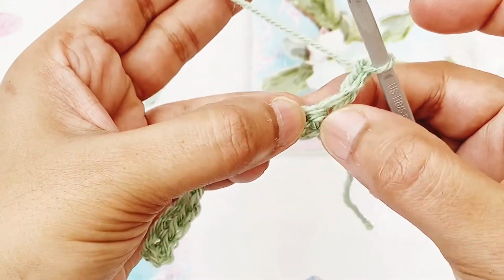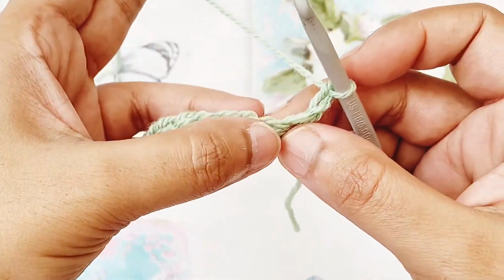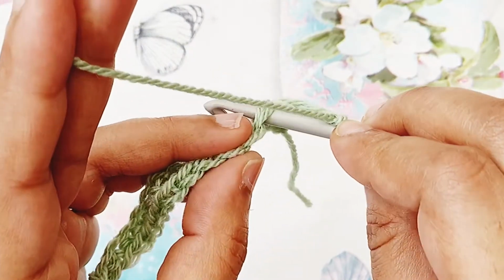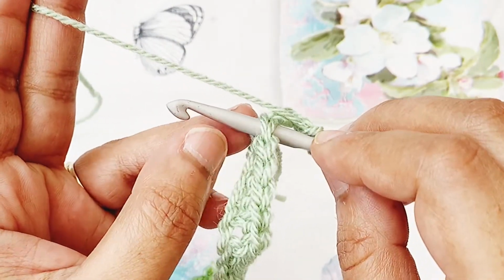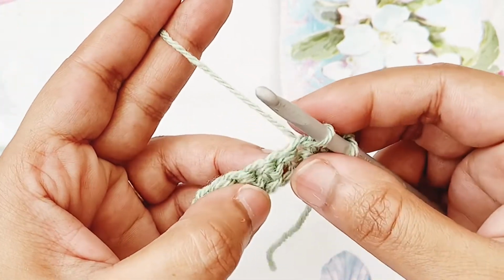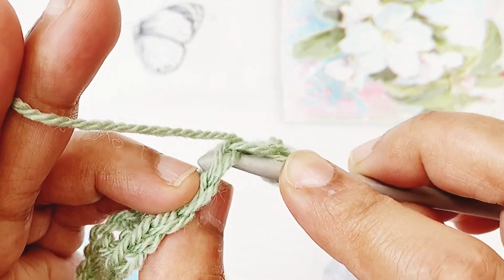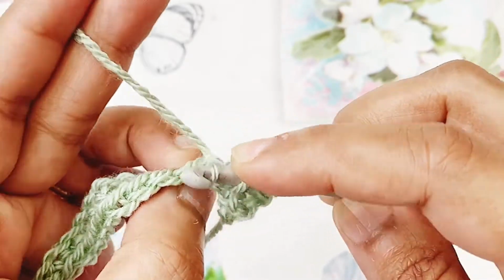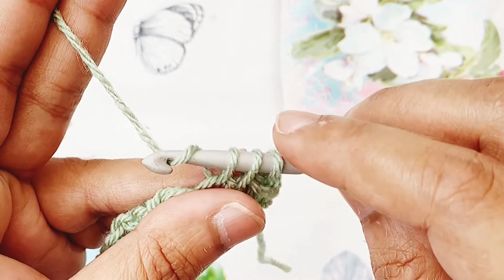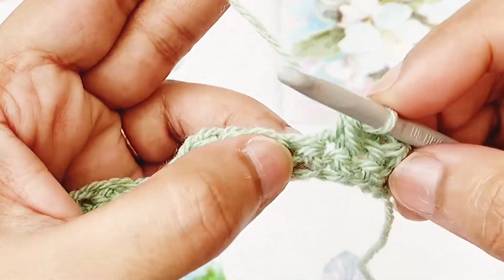From the next space I'm going to create the decreases. To create the decrease for single crochet stitch, I'm just going to put my hook through the chain space, pull up a loop, and then I won't finish here. I will go to the next chain space and pull up another loop, and then I will yarn over and pull through all three loops. So this is my first decrease.